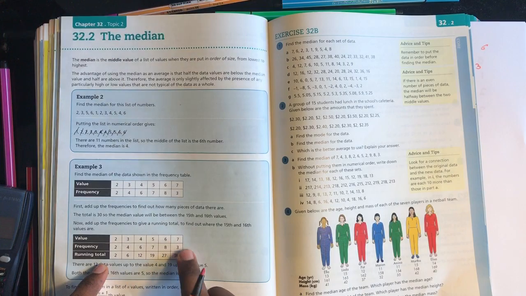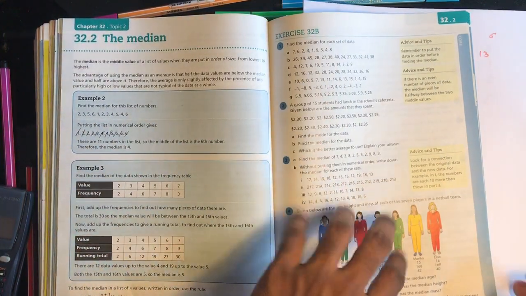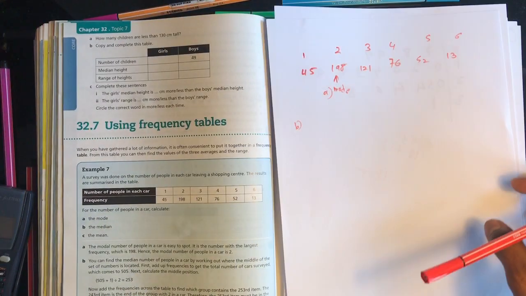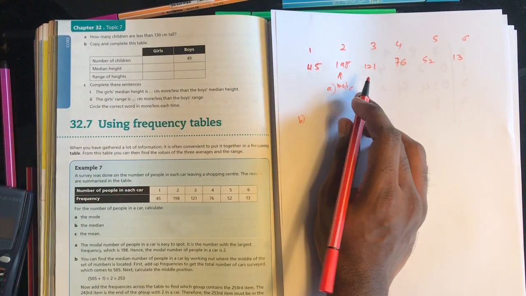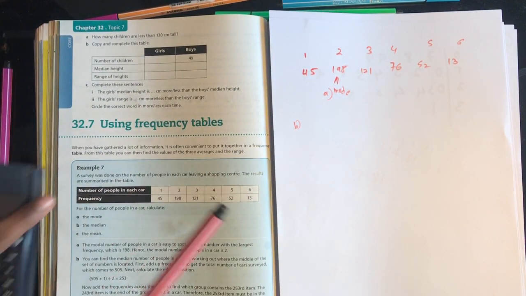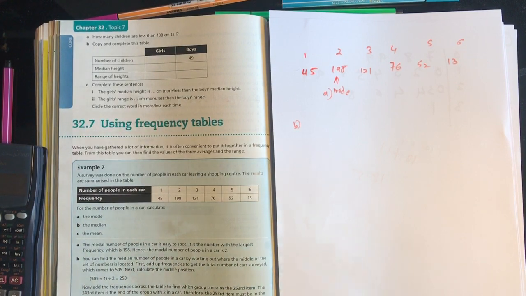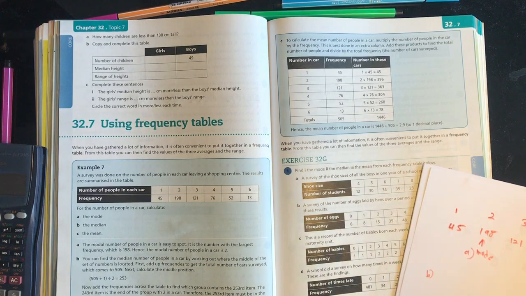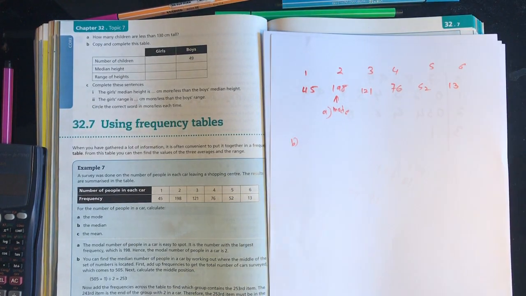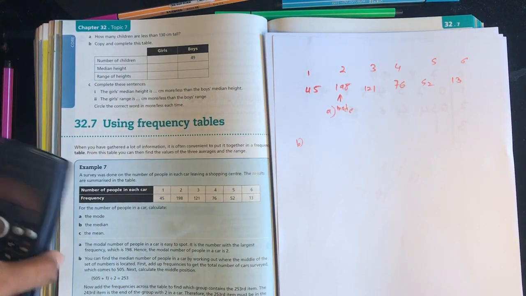You keep adding up concurrently. So you're just going to repeat that. You need to find a running total here. So I'll use another way to find a running total. Since the running total wasn't given, I have to find it manually.